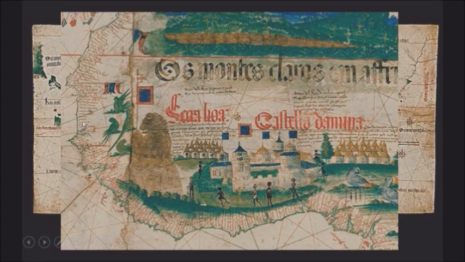The combination of precision and fantasy is characteristic. We have to learn how to read the iconography of this fantastic representation.